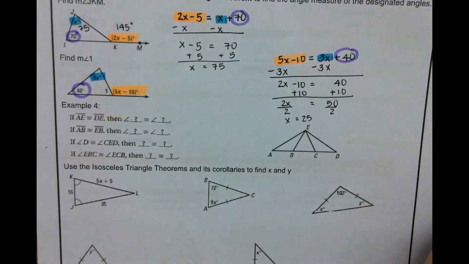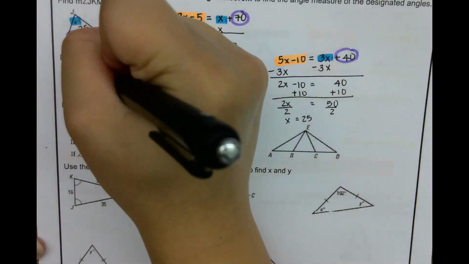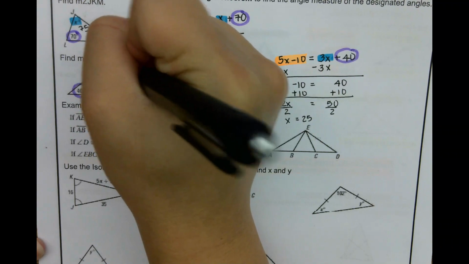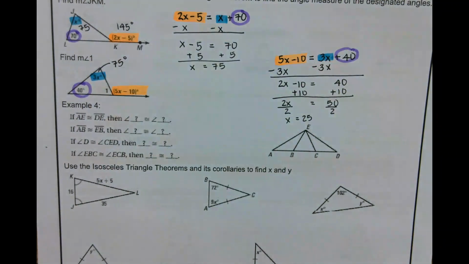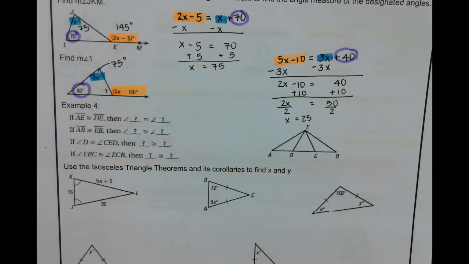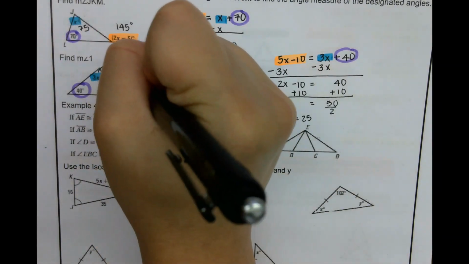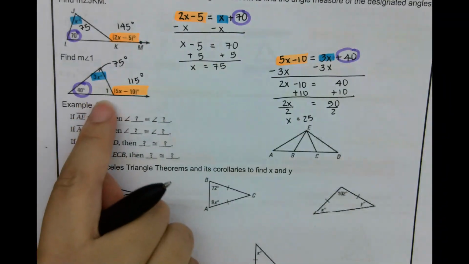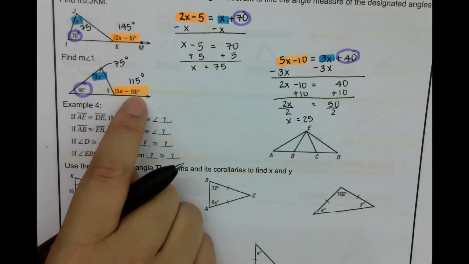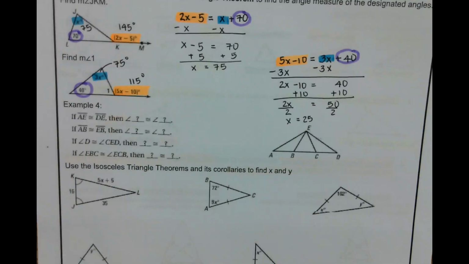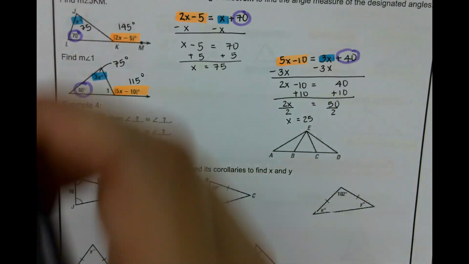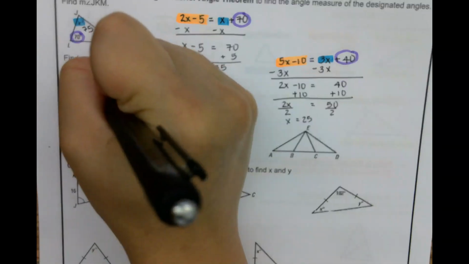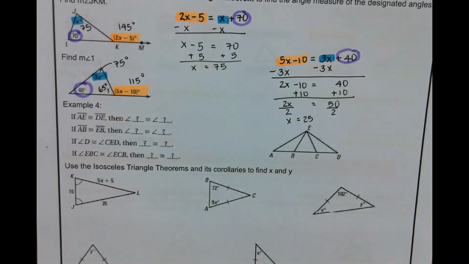If I plug it in, this would be 75 degrees, since 3 times 25 is 75. This one here, 5 times 25 is 125. 125 minus 10 is 115. And then to get angle 1, since angle 1 and this 115 are a linear pair, 180 minus 115 will give me this 65 here. And so that is the triangle exterior angle theorem.